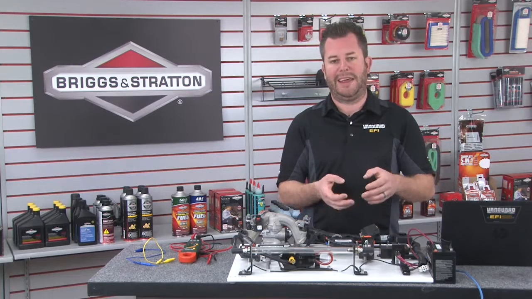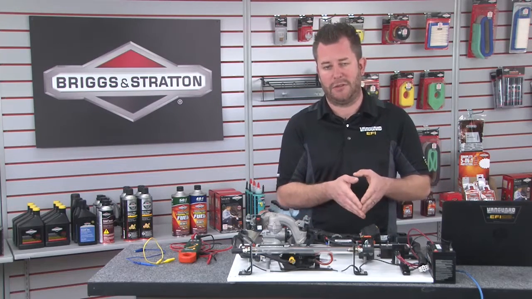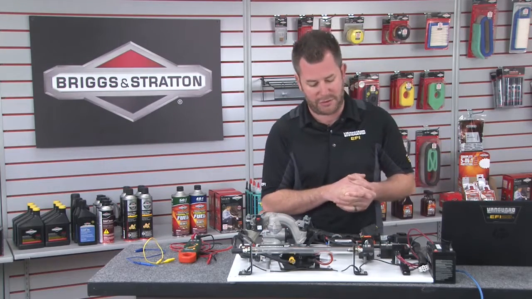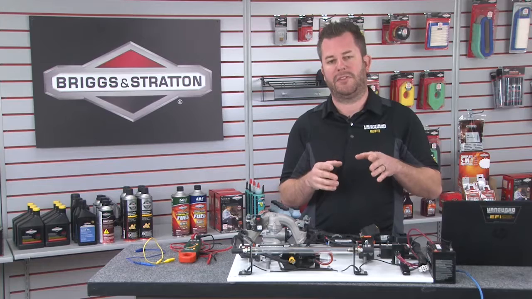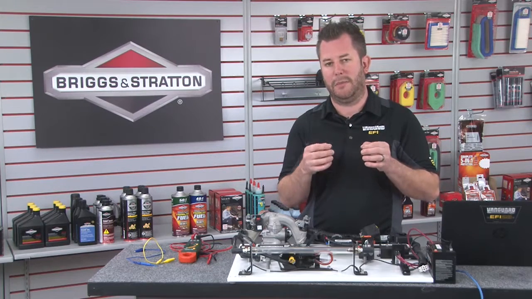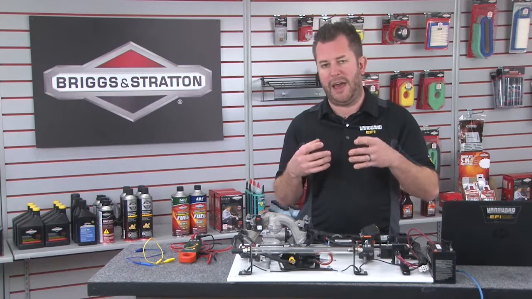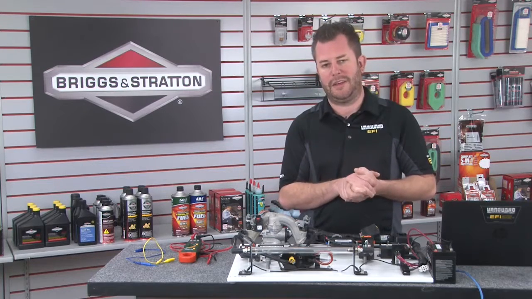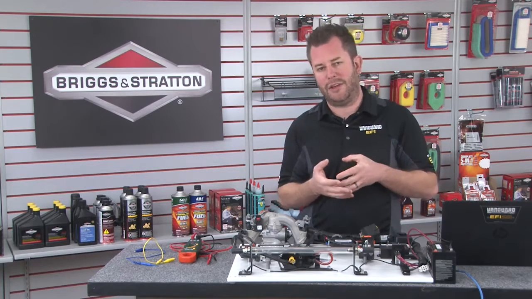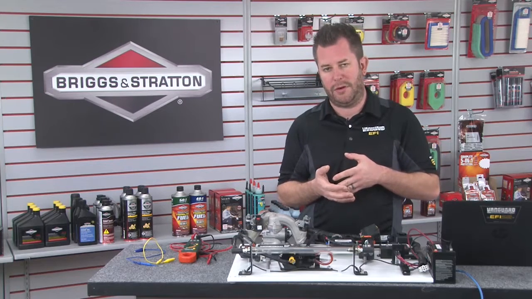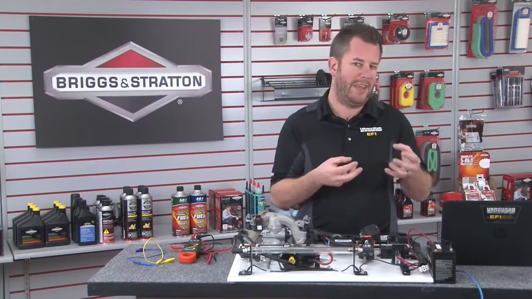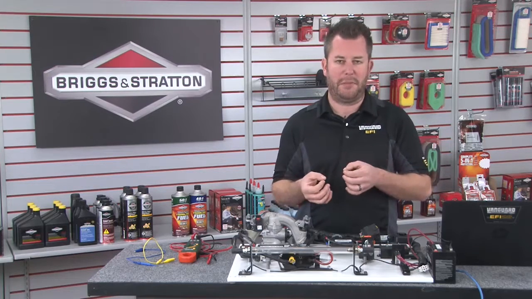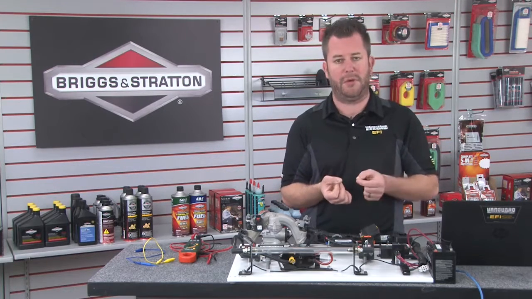At that point, it can decide to engage closed loop if some other criteria have been met or other thresholds have been achieved. At that point, it will start using the O2 sensor to monitor the excess oxygen or excess unburnt fuel in the exhaust stream and let the computer, the ECM, know if it's gravitating from a specified number. And that specified number is 14.7 to 1.